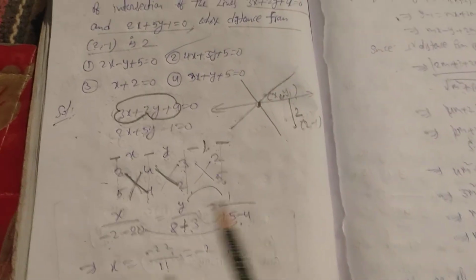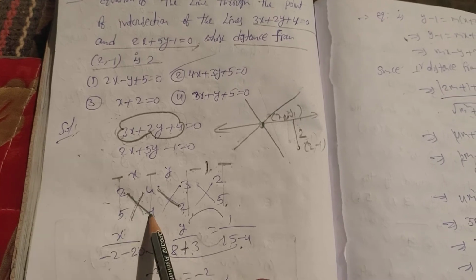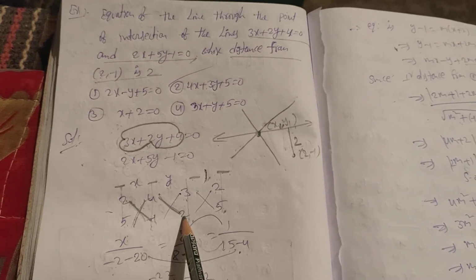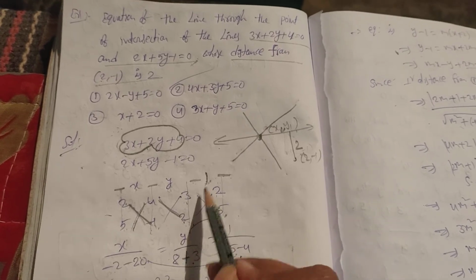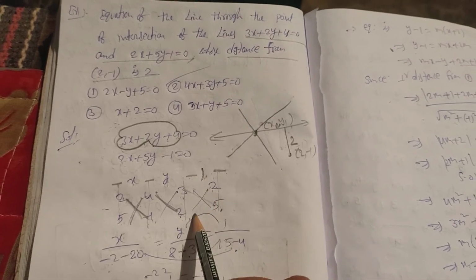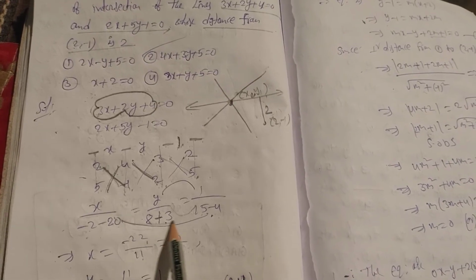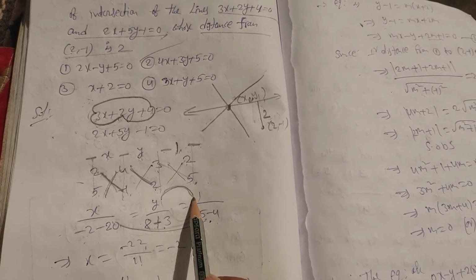So this is the procedure. How do you write it? x by this cross multiplication minus this cross multiplication is equal to y by this cross multiplication minus this cross multiplication is equal to 1 by this cross multiplication minus this cross multiplication. To get the value of x, equate these two. To get the value of y, equate these two.